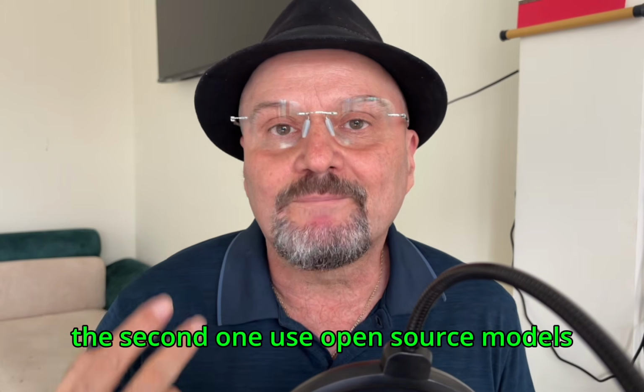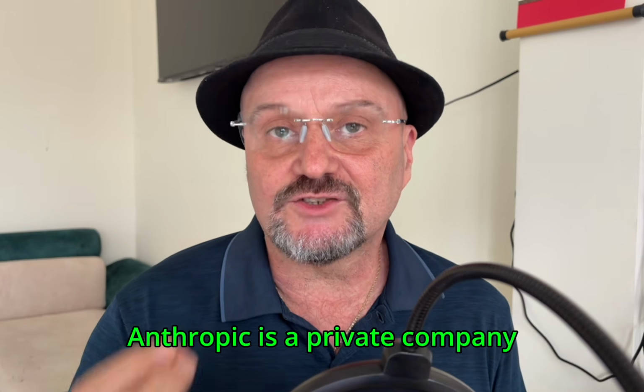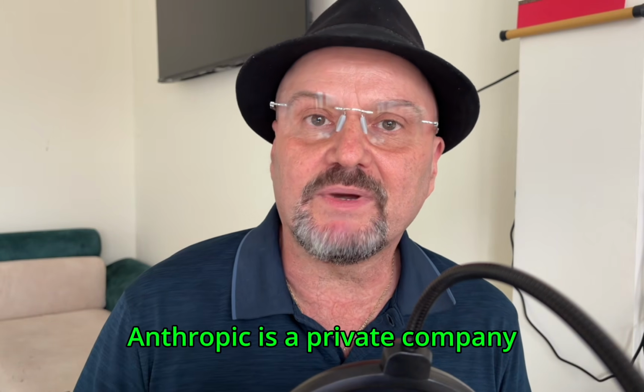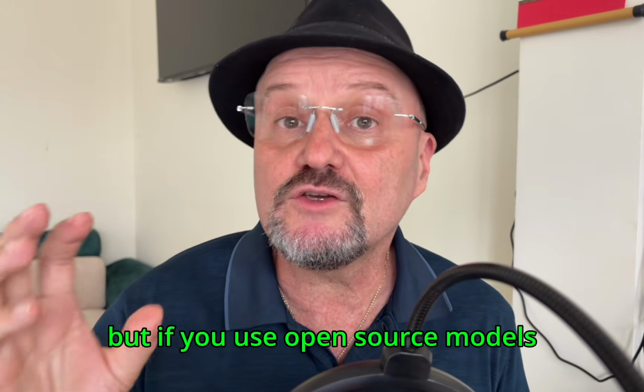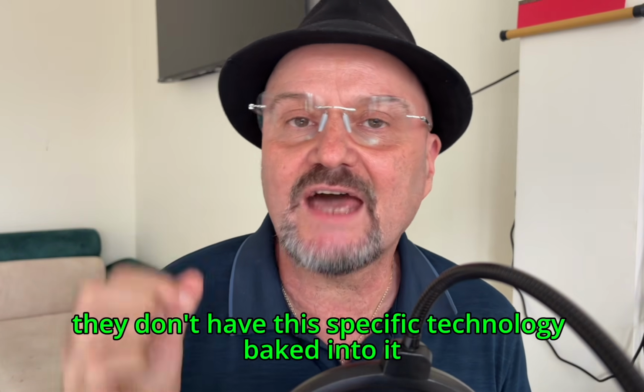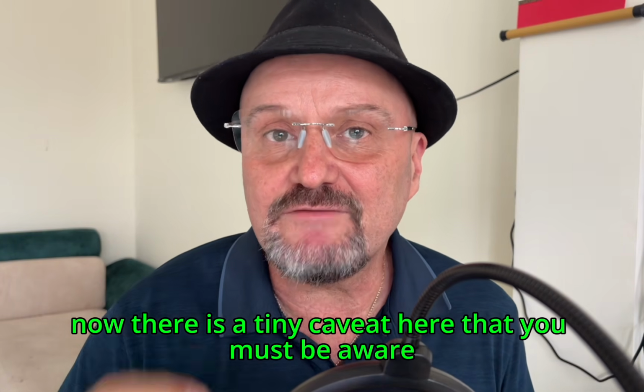The second one: use open source models. Anthropic is a private company, and they can do whatever they want. They have a closed model. But if you use open source models, they don't have this specific technology baked into them. Now, there is a tiny caveat that you must be aware of.